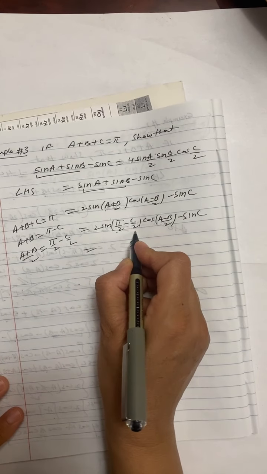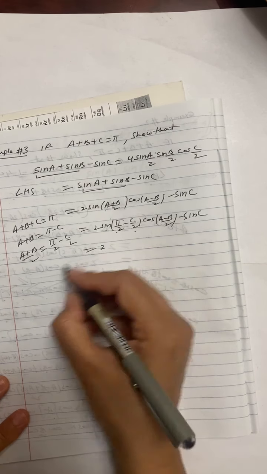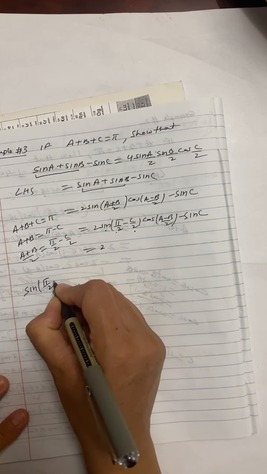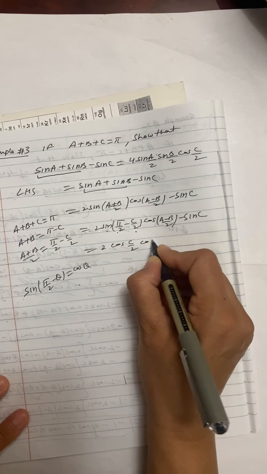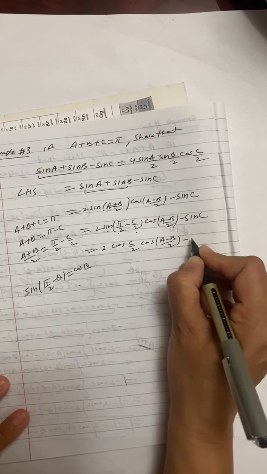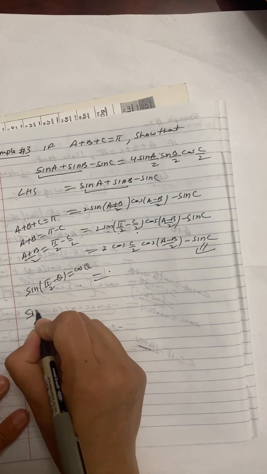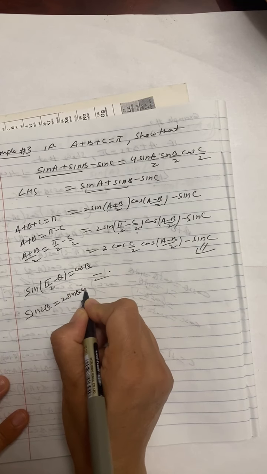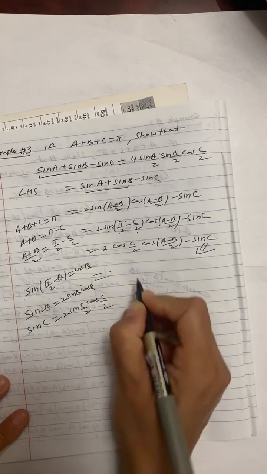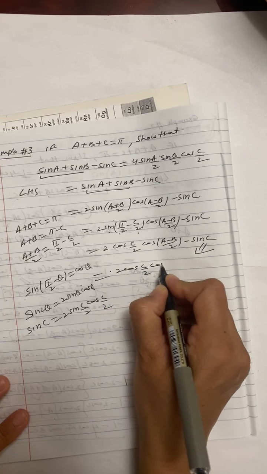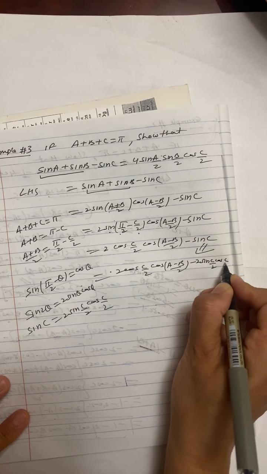So now sine (90 minus theta), it's in the first quadrant, it's positive. So sine (90 minus theta) is equal to cos theta. So this becomes 2 cos C over 2, and then I have cos (A minus B) over 2 minus sine C. Now I'm ready to use the formula sine 2 theta is equal to 2 sine theta cos theta, which means sine C is 2 sine C over 2 cos C over 2. So this becomes 2 cos C over 2 cos (A minus B) over 2 minus 2 sine C over 2 and cos C over 2.